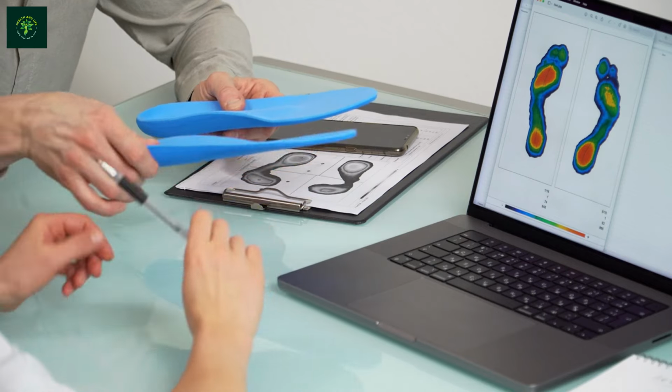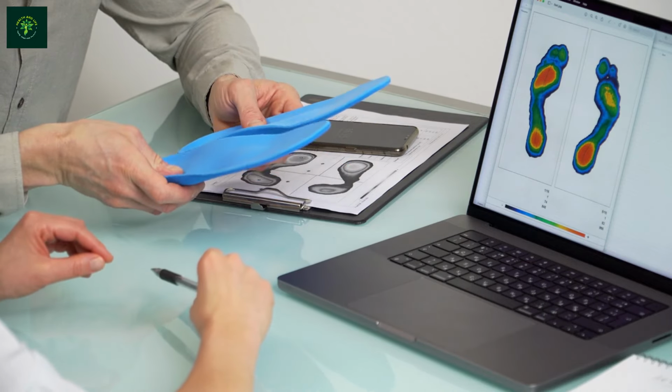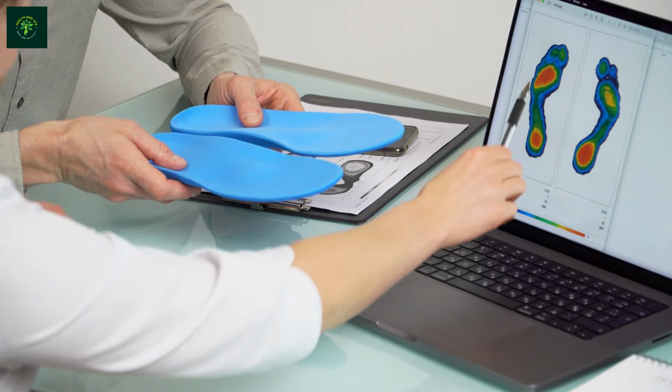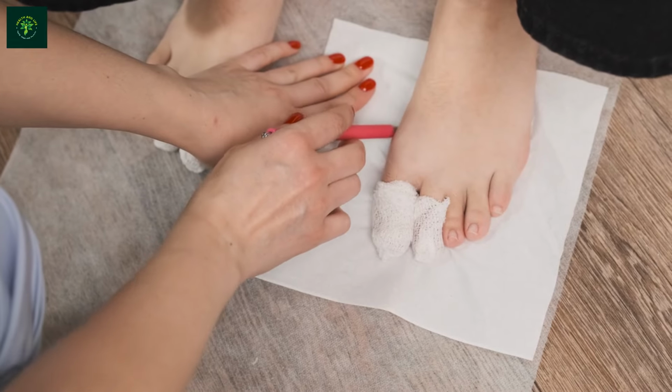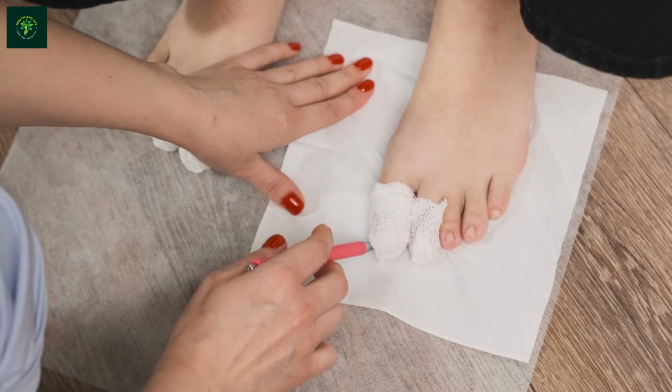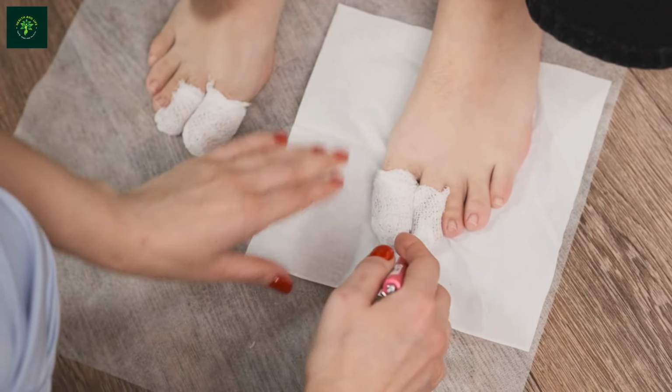4. Custom orthotics can correct imbalances and provide extra support, especially if you have flat feet or high arches. 5. Consult a podiatrist to get custom orthotics tailored to your specific needs.